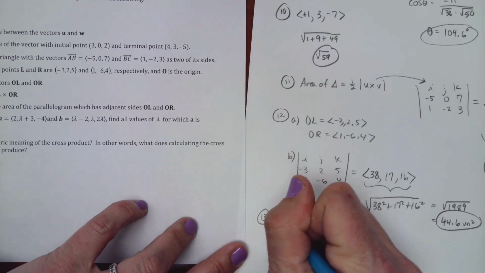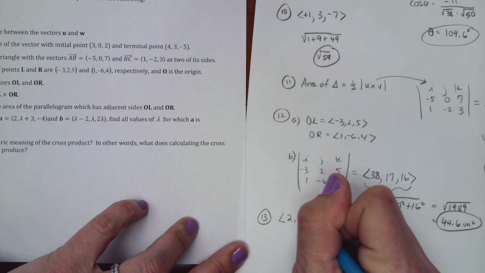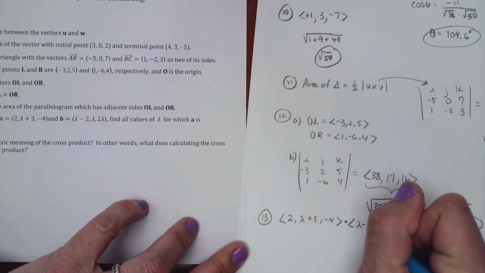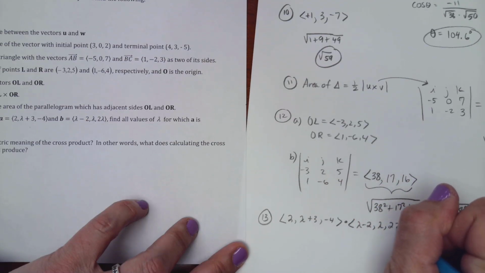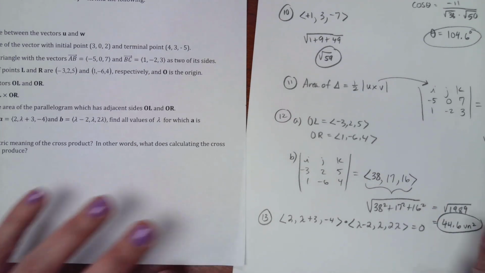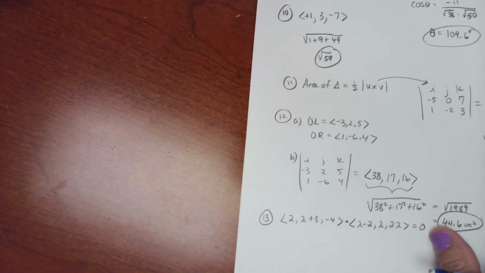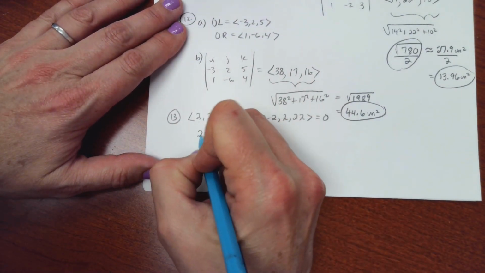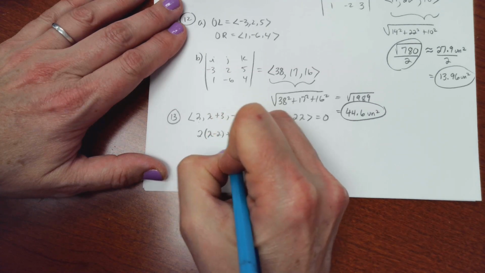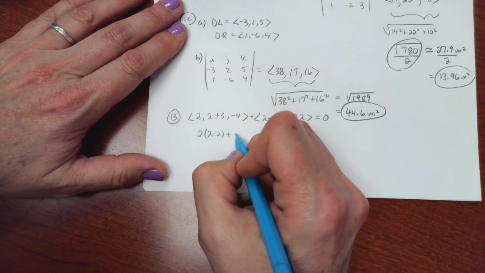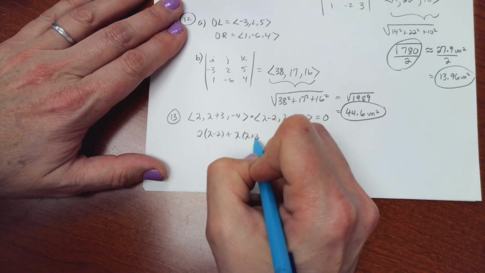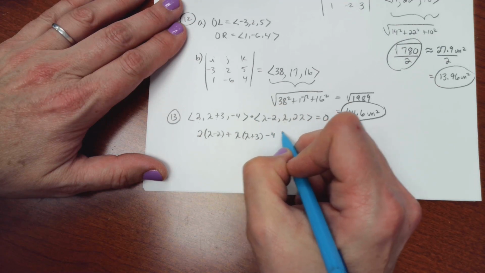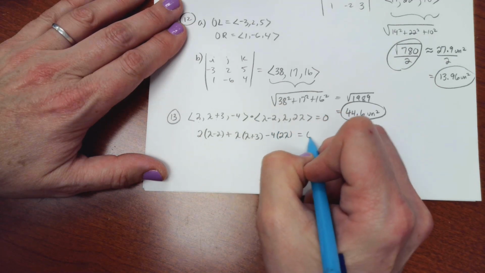So let's use that fact. When I do 2 lambda plus 3 and negative 4, and I dot that with lambda minus 2, lambda, and 2 lambda, I should get 0. So it's like a little equation we're going to solve. All right, so let's see what happens. 2 times lambda minus 2, plus lambda plus 3 times lambda, plus, and I think I'm going to put a minus because it's minus 4 times 2 lambda. This has to equal 0.